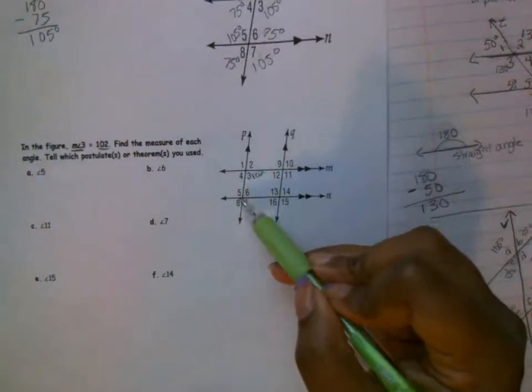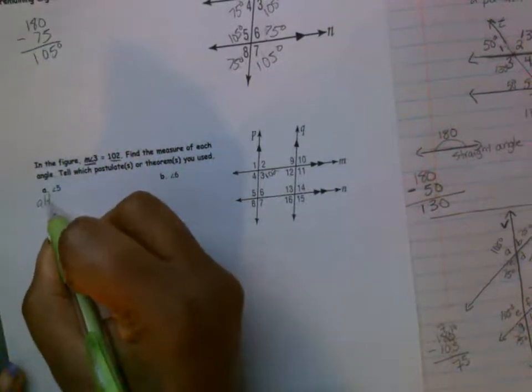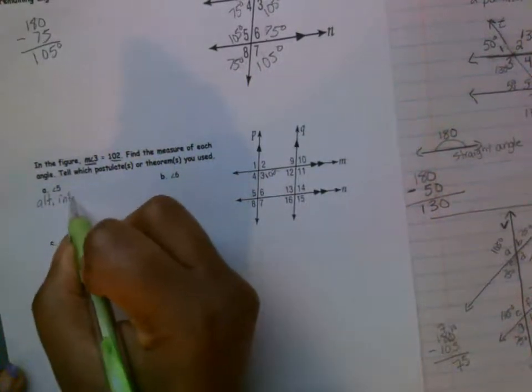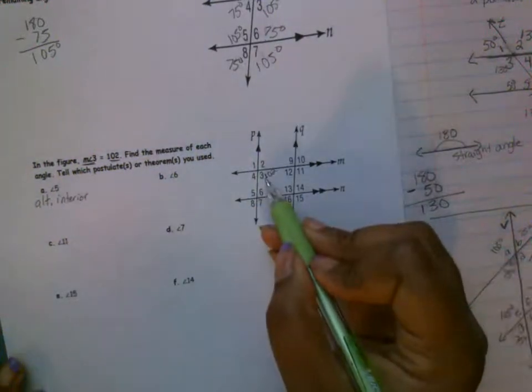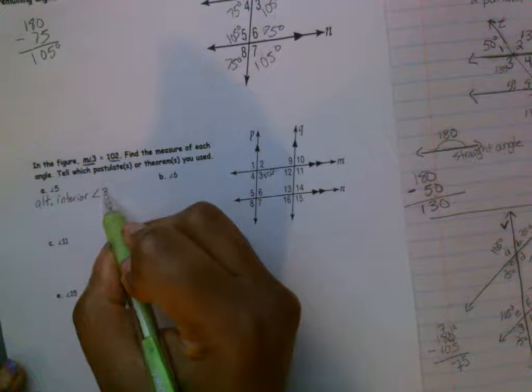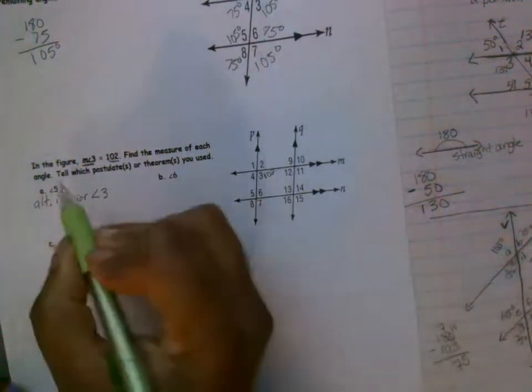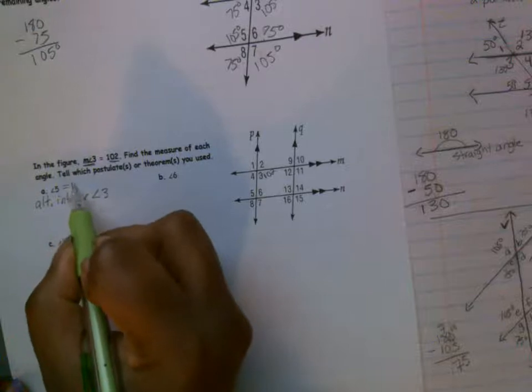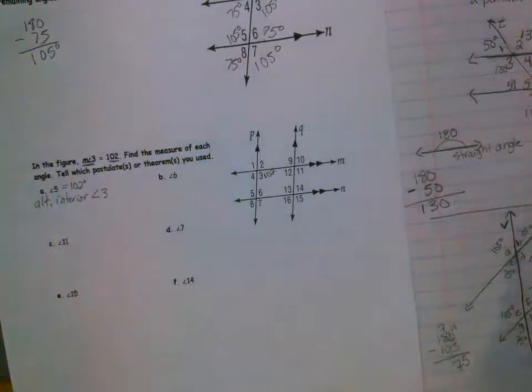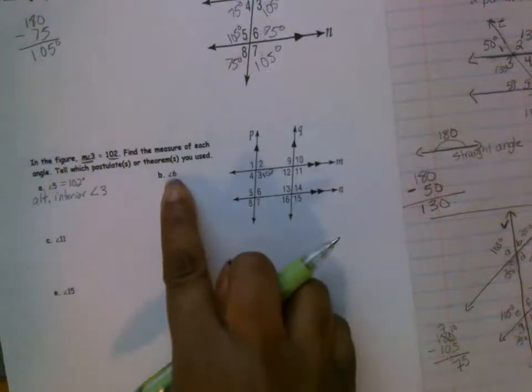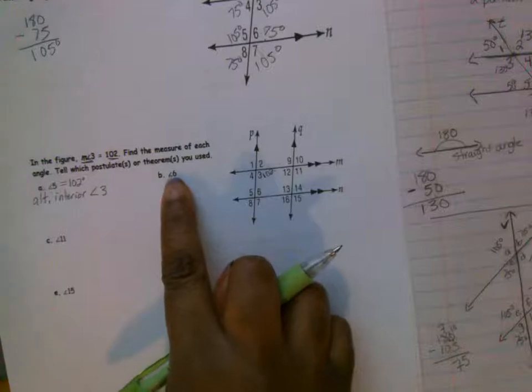It's alternate interior. Okay? So I'm going to abbreviate alternate interior. That's what you write here. It's alternate interior of angle 3. Okay? So that means whatever 3 is, so is 5. So 5 is equal to 102 degrees. Questions about that? Okay, good job.